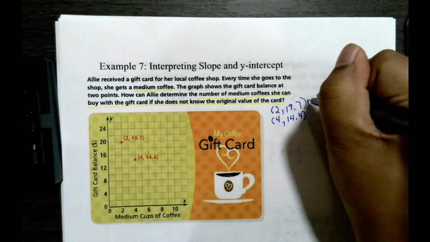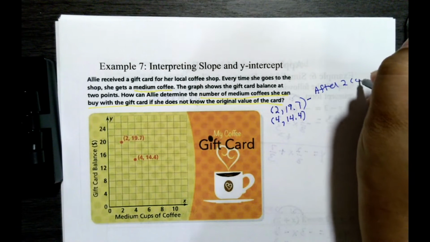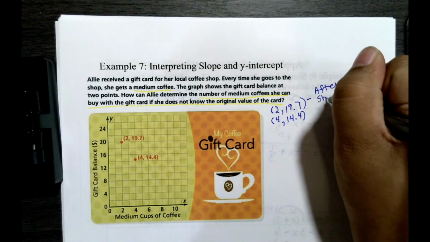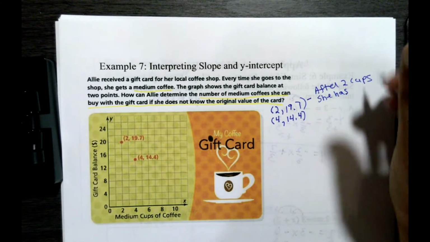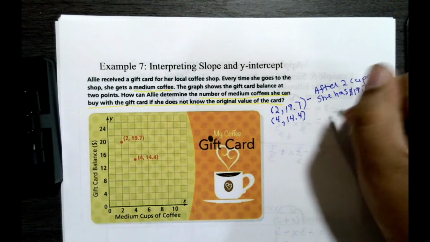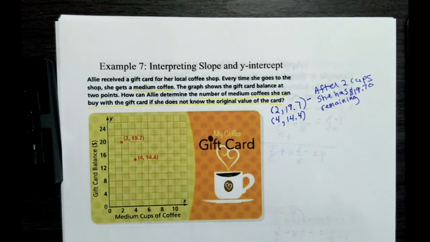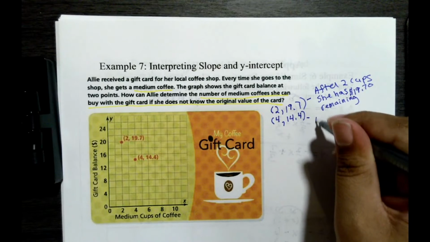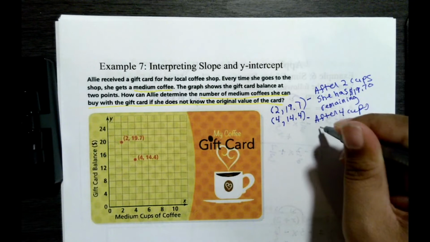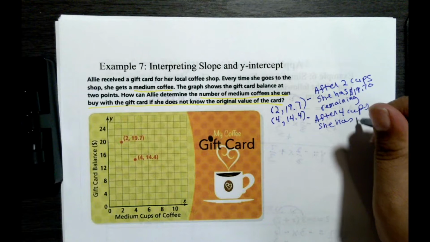So this means after 2 cups, she has $19.70 remaining. So that means this one tells us after 4 cups, she has $14.40 remaining.